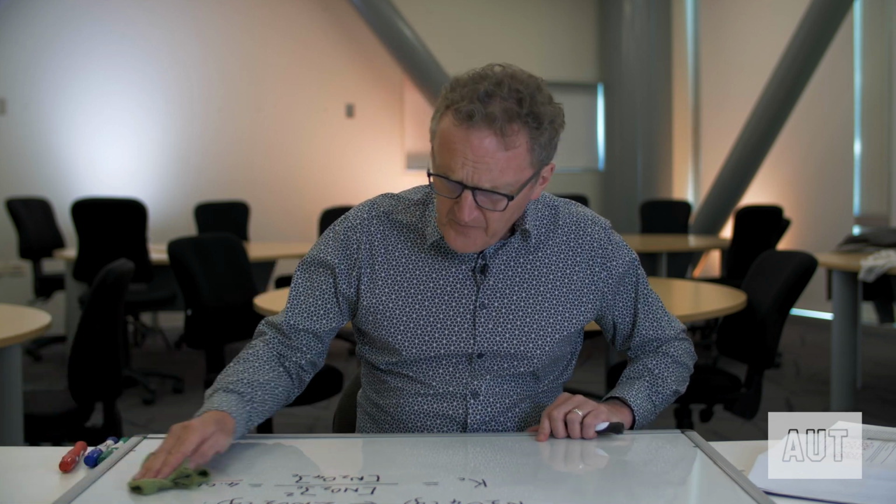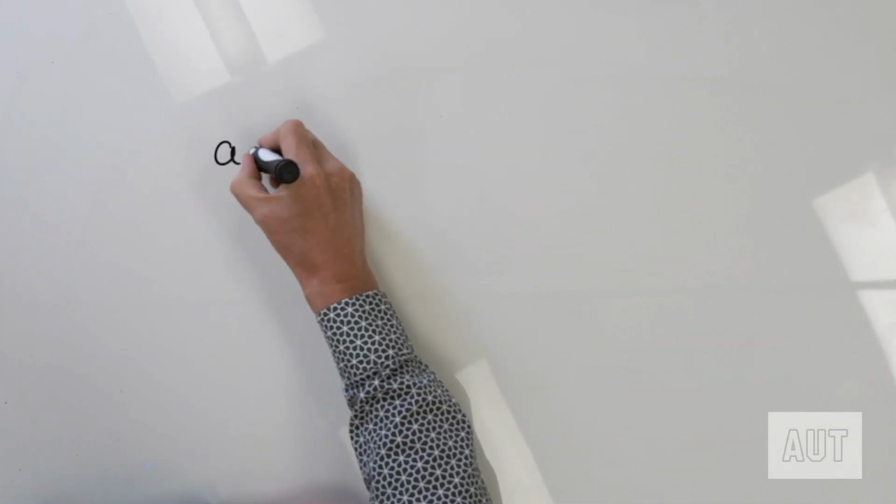So you're probably looking at this and saying, ooh, hell, where did he get this from? Where did this expression spring from? Well, we can write a general equilibrium constant expression for a general equilibrium. So here is our general equilibrium equation.